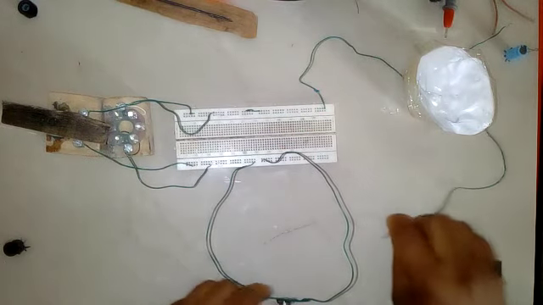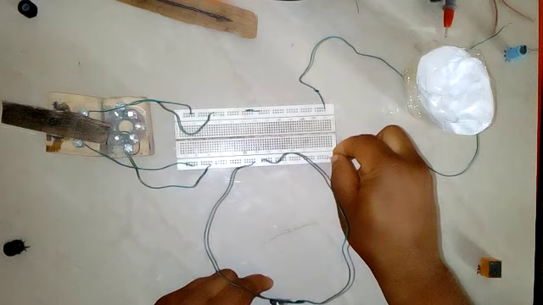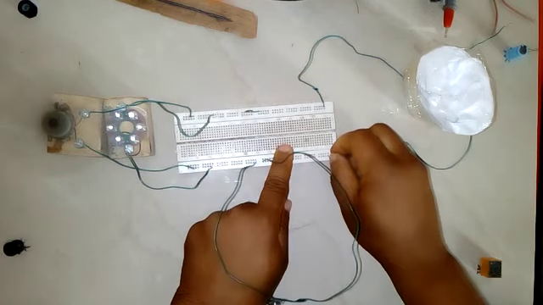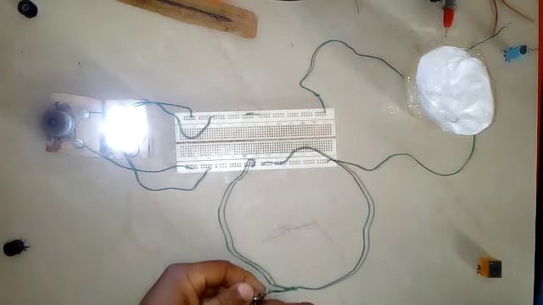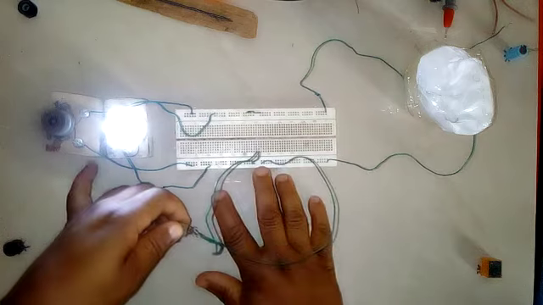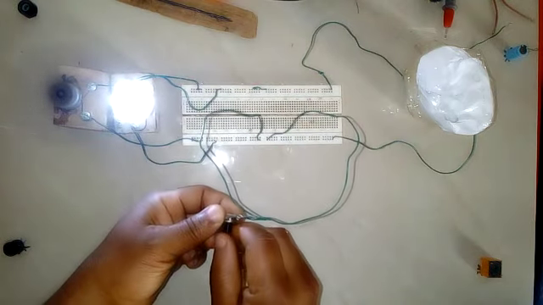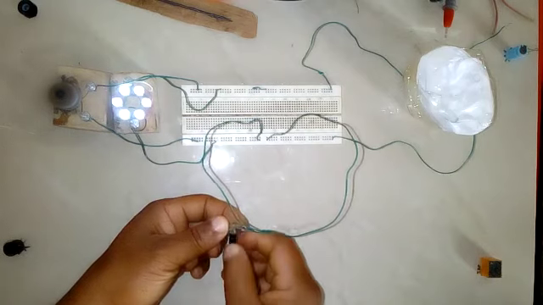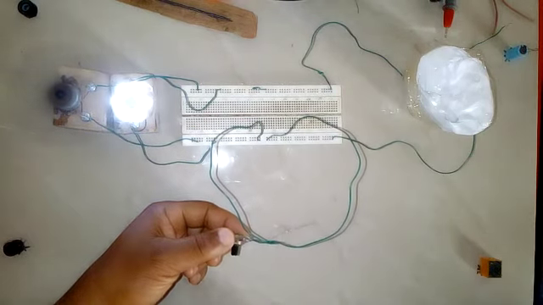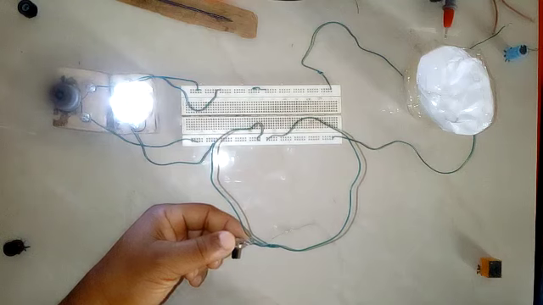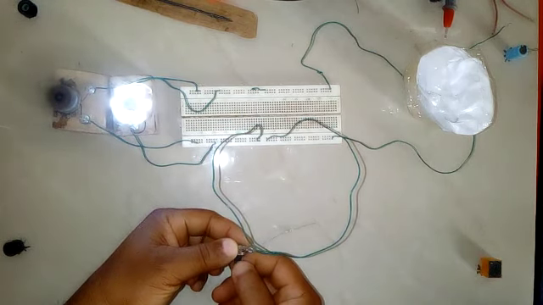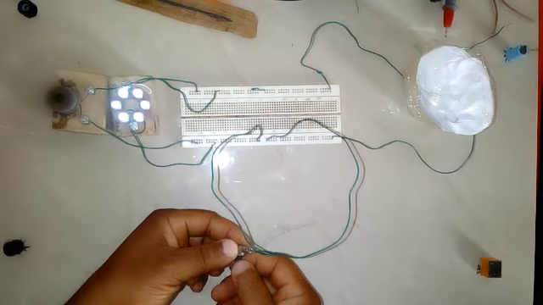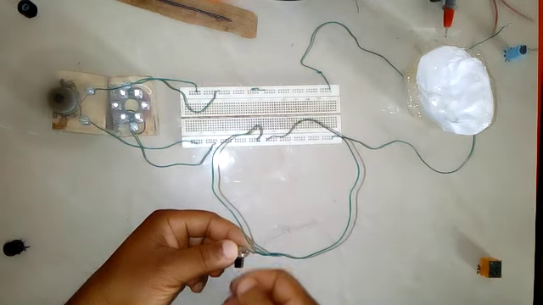Now let's power it up and see how it behaves. There you have it. Notice how I'm able to control the speed. It is a 50 kilo ohm potentiometer, surprisingly difficult to control because it injects a very high resistance into the circuit. So I have to control it carefully in small steps. You see what I'm talking about?